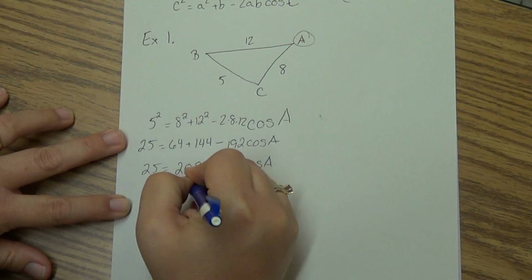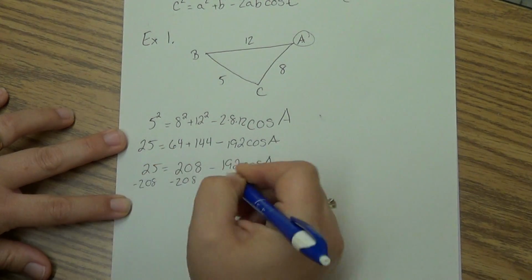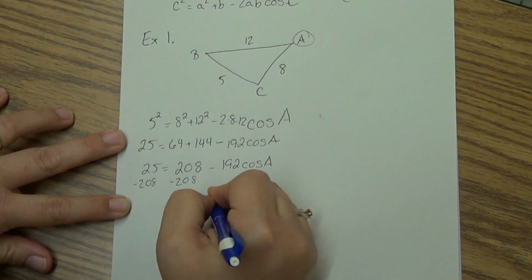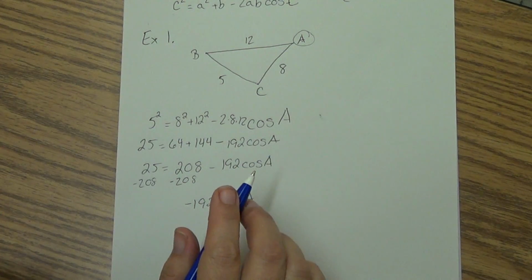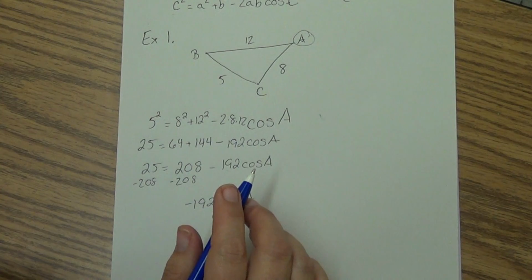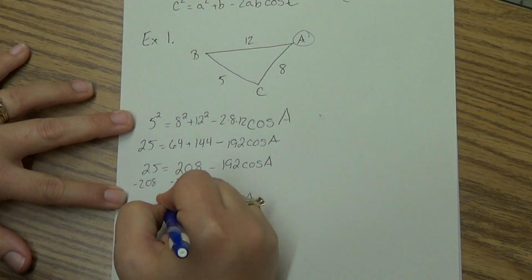So when we subtract 208 from both sides, we get negative 192 cosine A equals 25 minus 208, which is negative 183.